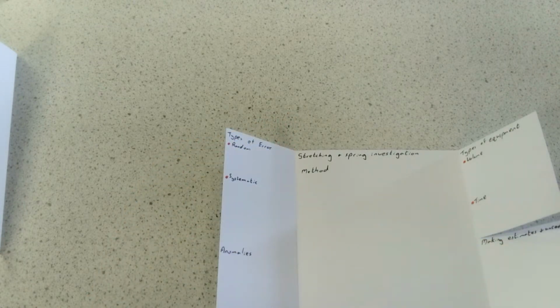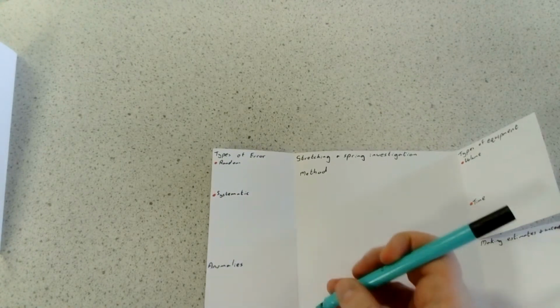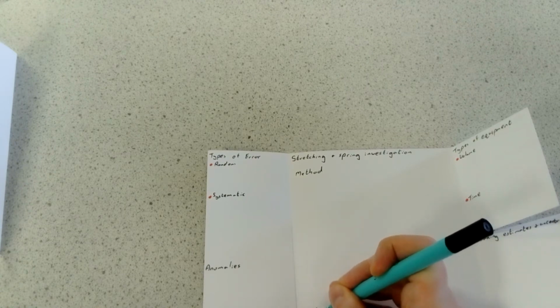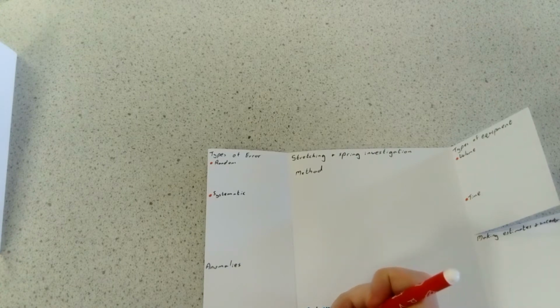Then underneath it, there are some key things that I want you to state, thinking about what we've already done. So, what is the independent variable? What is the dependent variable?